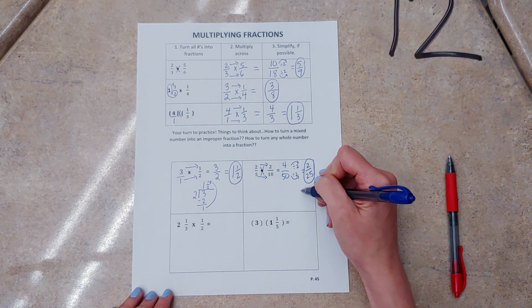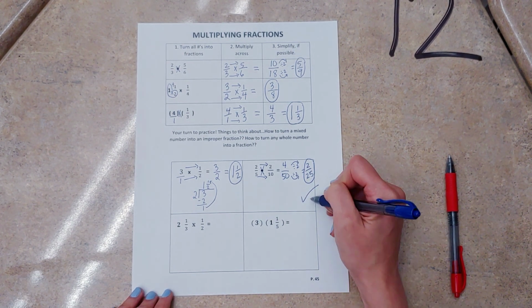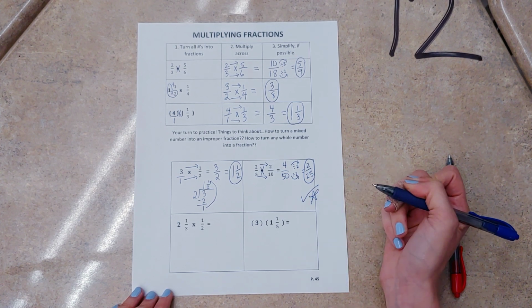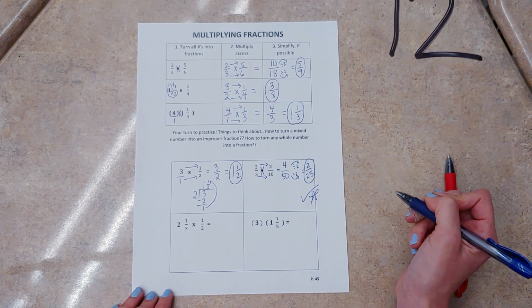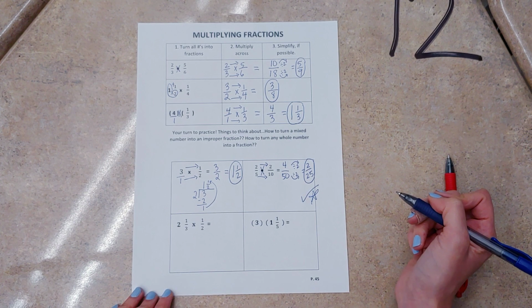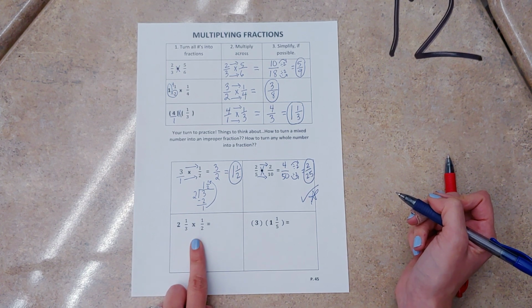All right, give yourself a nice big check if you got that one correct, or a star if this is something that you might need to ask for some help with. Go ahead and push pause and solve the next problem.